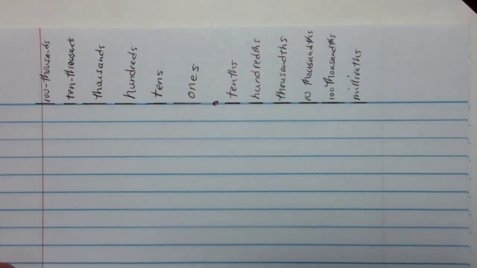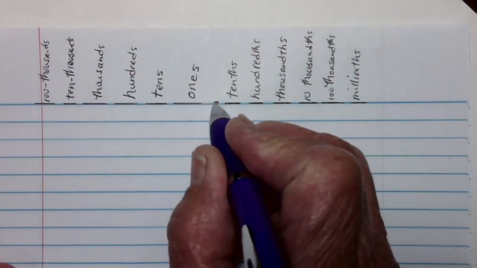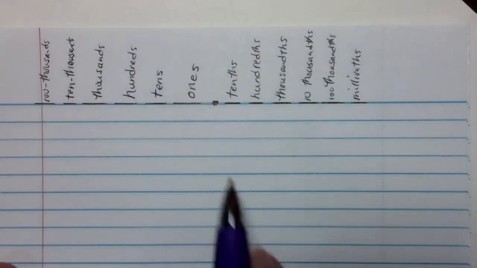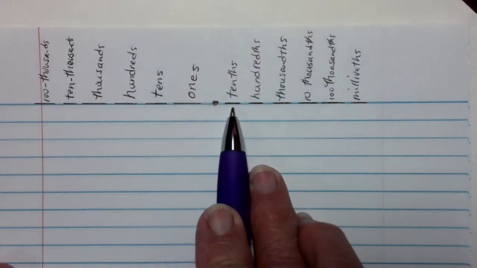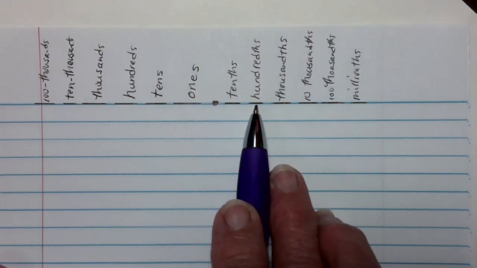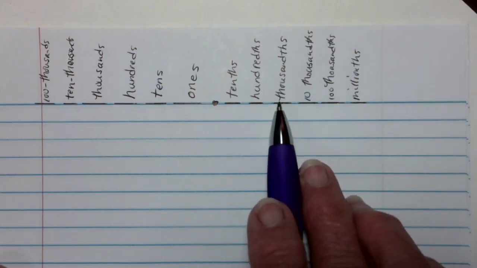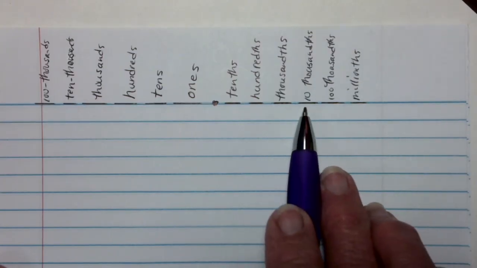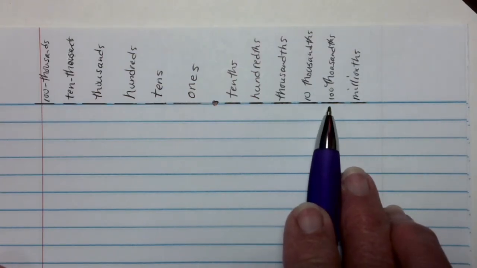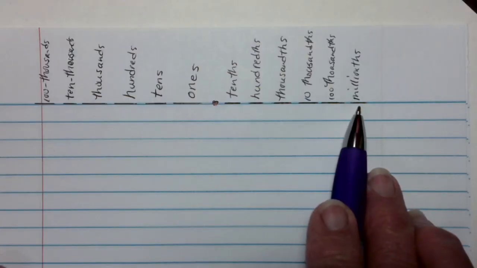In case you can't read my writing, the first position to the right of the decimal is tenths with a T-H-S on the end. The second position is hundredths, T-H-S. Everything over here has a T-H-S on the end of it. Then thousandths, ten-thousandths, hundred-thousandths, millionths, and they go on, but I'm going to stop right there.